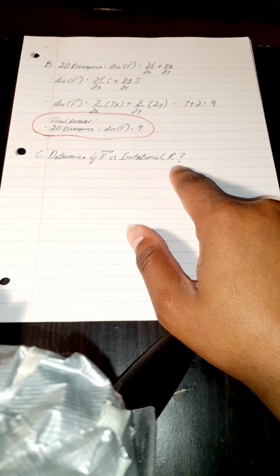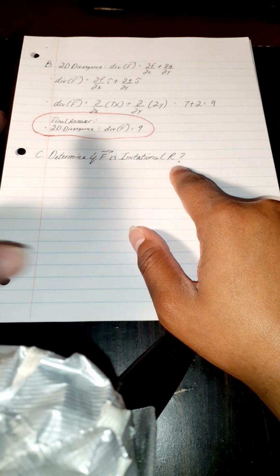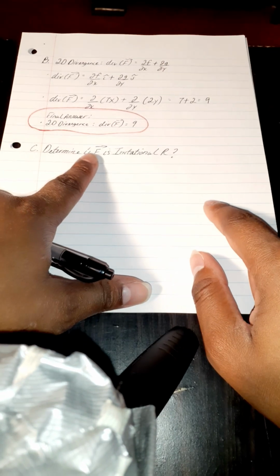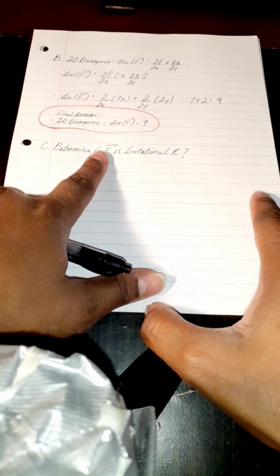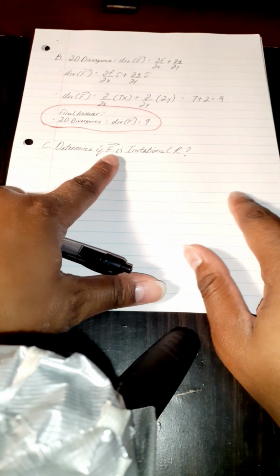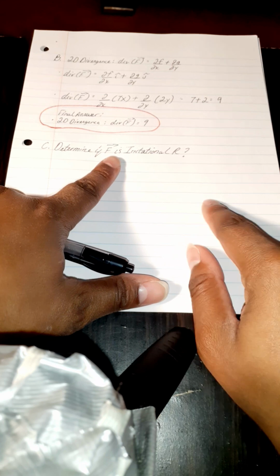So remember, in order for a vector field to be irrotational on R, that basically means the curl of that vector field needs to be equal to 0.